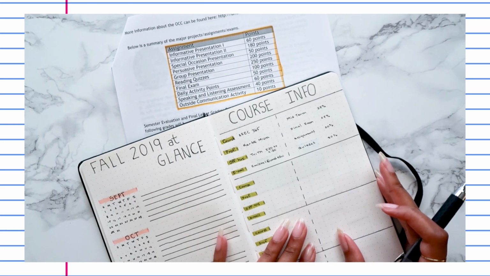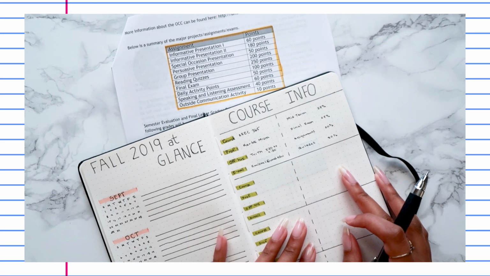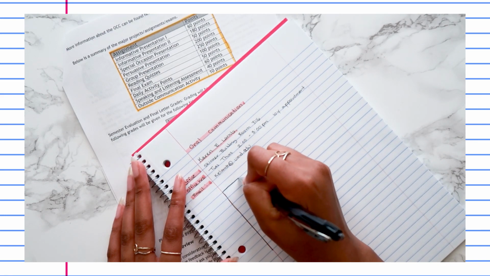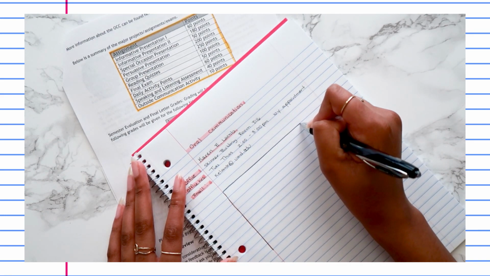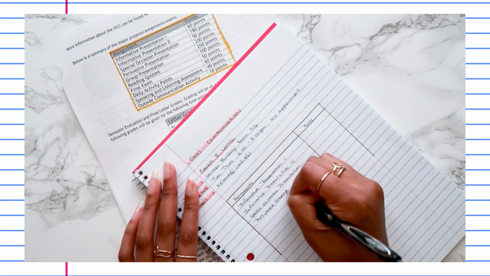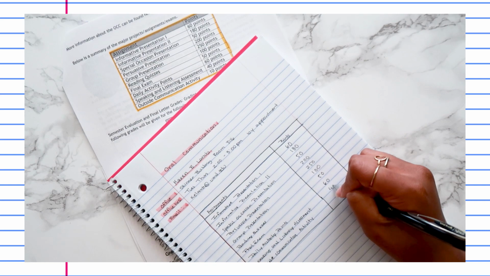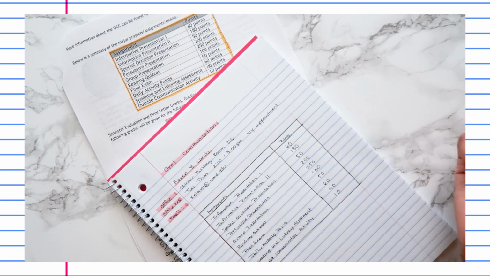If you haven't seen that video, you can go watch that. But if you don't have a bullet journal, you can also put it in your spiral notebook underneath your course information and all of your instructor information. So just put it in that section on the first page of your spiral notebook or your binder.